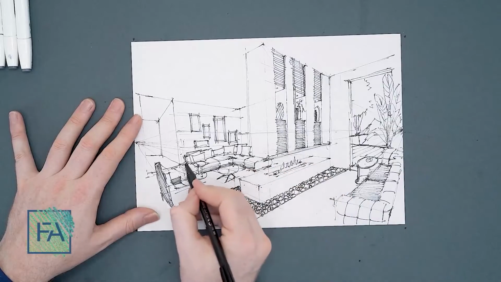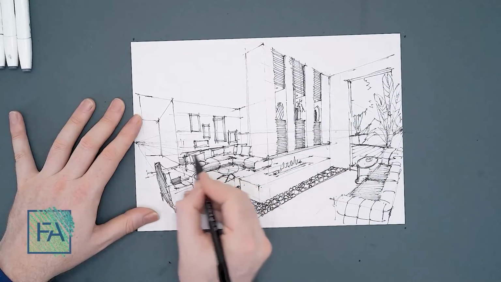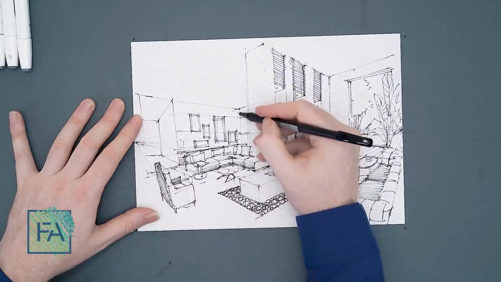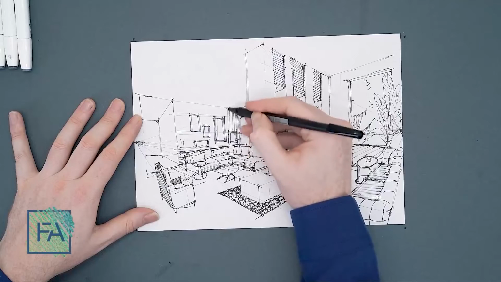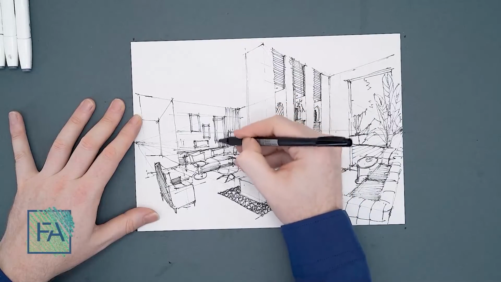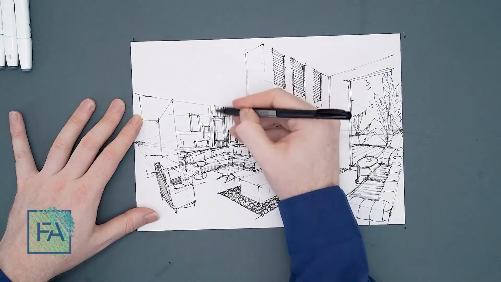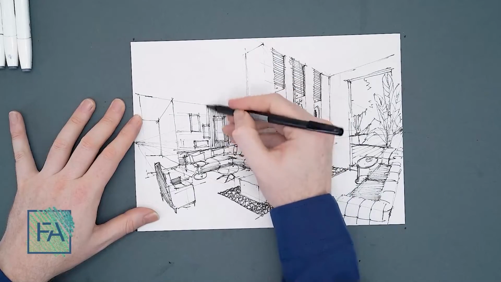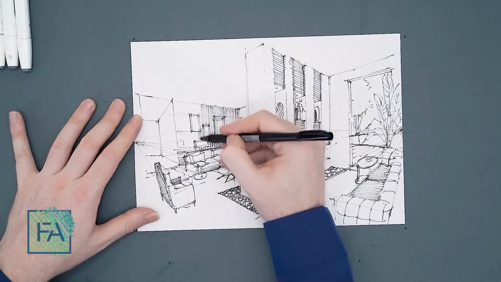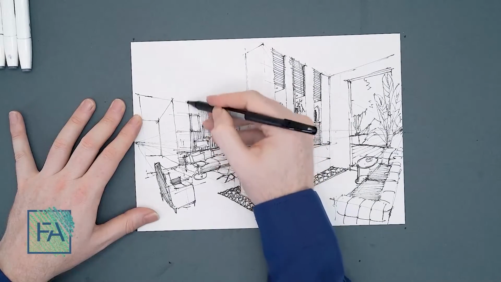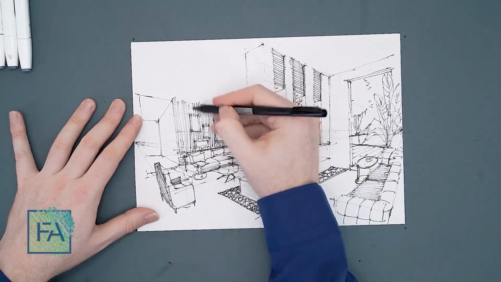Make the left side a little darker to give them a bit of depth. Small up and down hatching on the wall. We add these in order to show our paintings better.